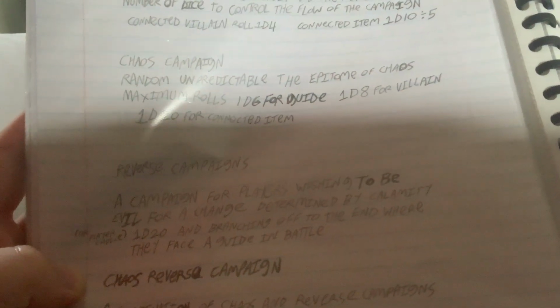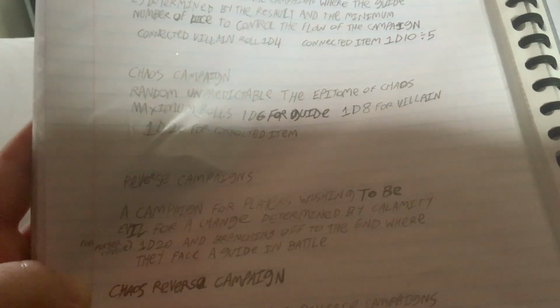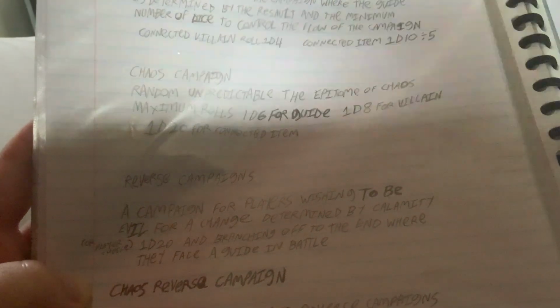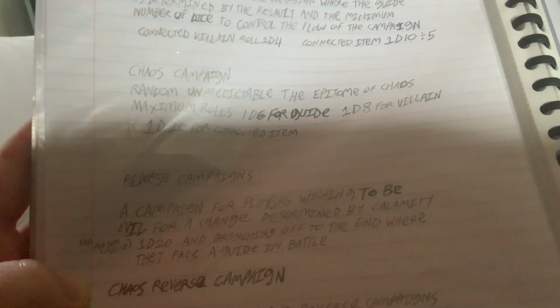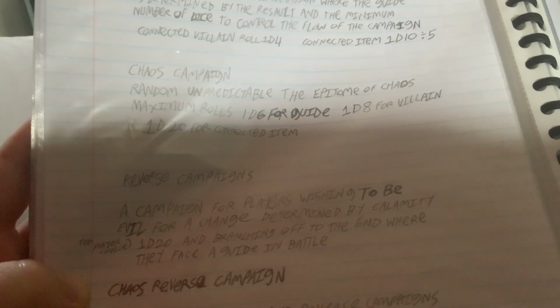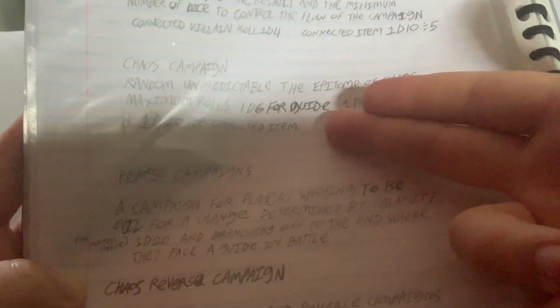Reverse campaigns. This is for those of your players who want to be evil. As you probably guessed, reverse means you do the rolls in reverse. Your goal is to bring about a calamity. So, you choose a calamity to start with that you want to enact.